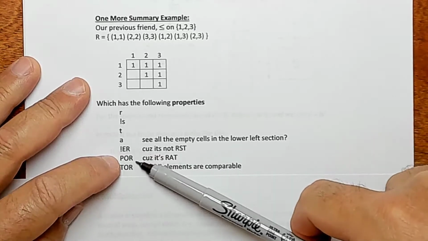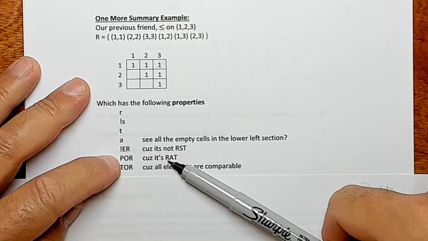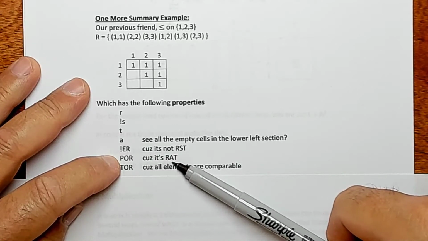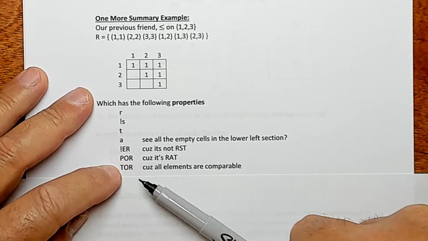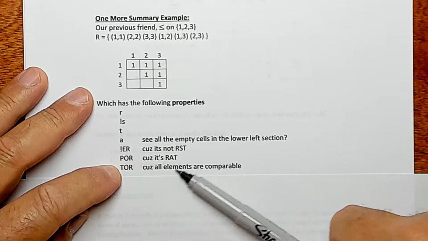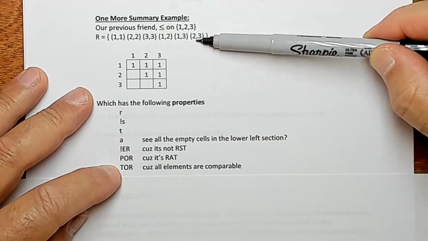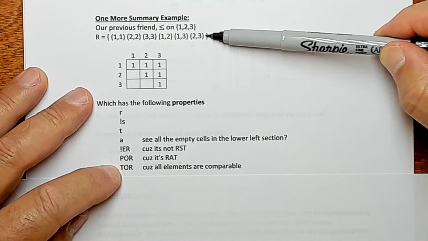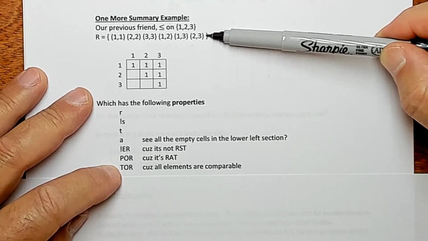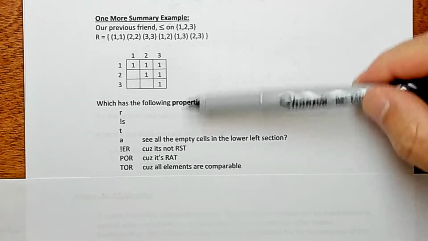It is a partial order relation because it's reflexive, antisymmetric, and transitive. And it happens to be a TOR because all elements are comparable. Any two elements pulled out of here will show up either as AB or BA. That's comparable. All elements are comparable. Okay, so that's just one final example.